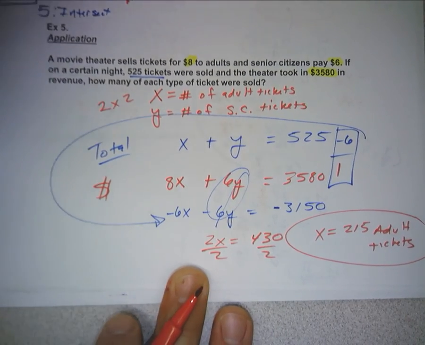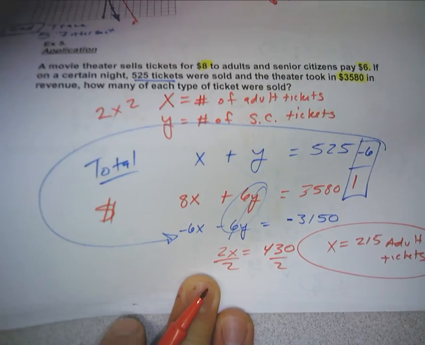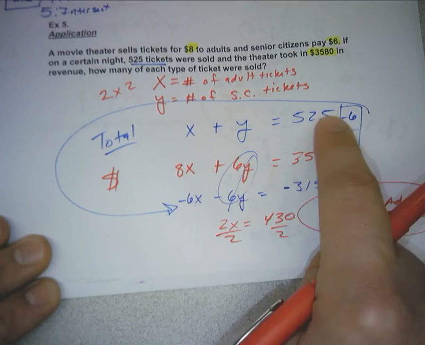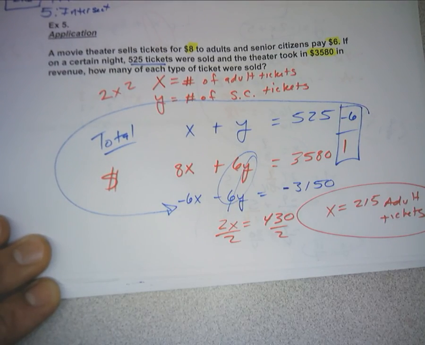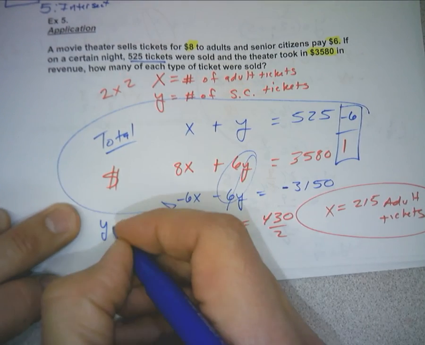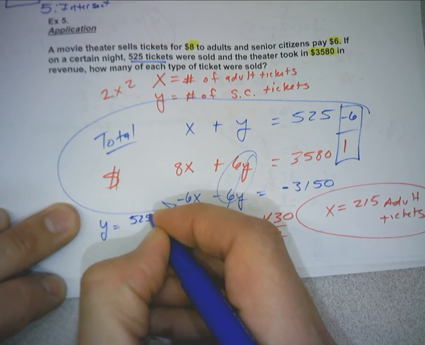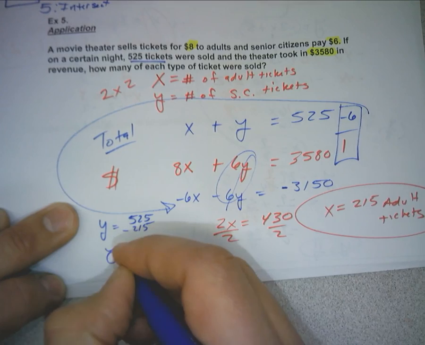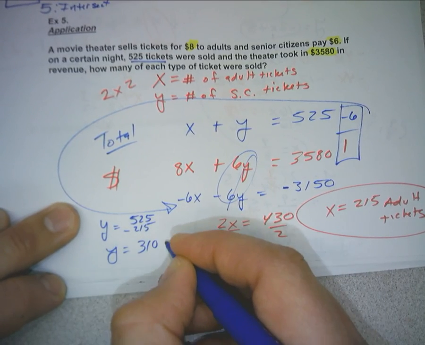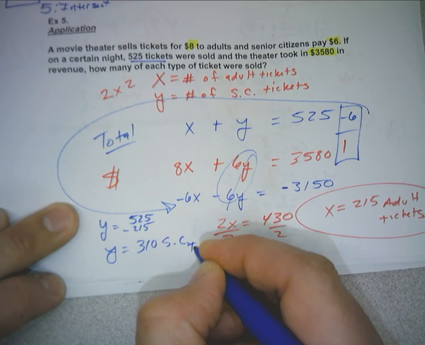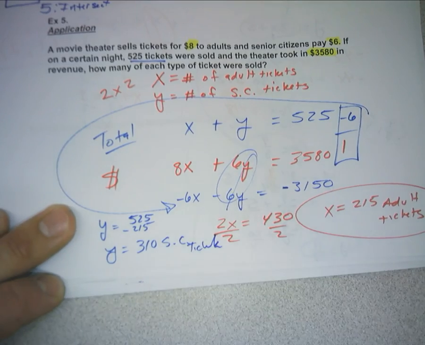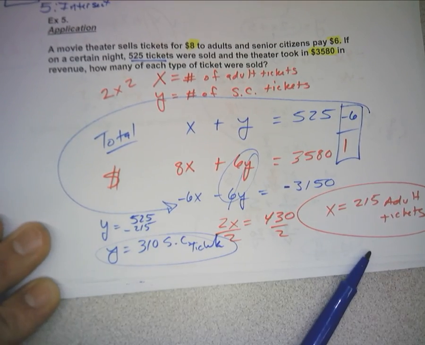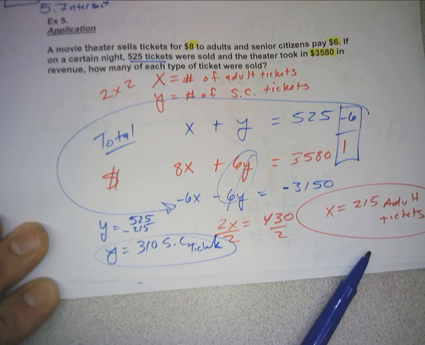From there, I can go ahead and divide, and I get x is 215 adult tickets. So we got the x value, and then y is pretty easy to find, right? If I want to find the y value, I'd probably plug it into this one here. So if I want y, I would take 525 and subtract the 215. So that would give me 310 senior citizen tickets. So there we go. We got an application type problem that you would see.